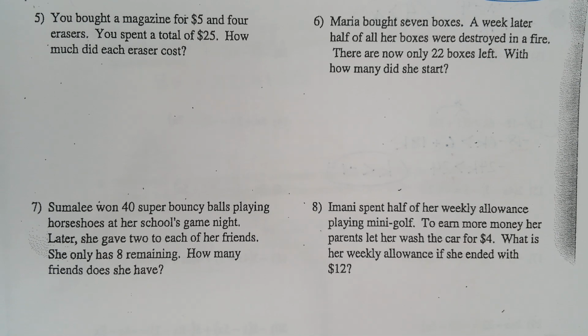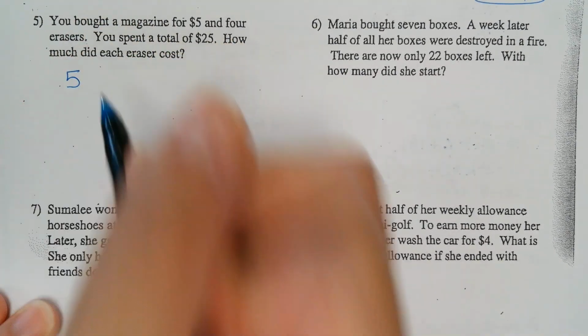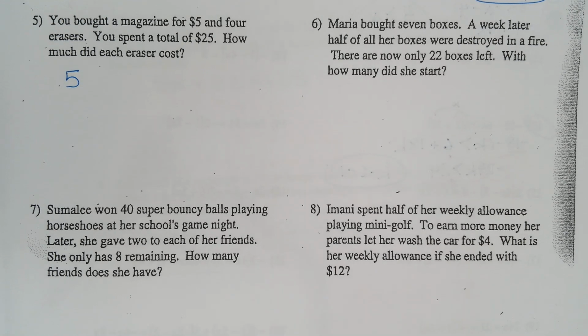Okay. You bought a magazine for $5 and 4 erasers. You spent a total of $25. How much did each eraser cost? Okay, you bought a magazine for 5. So 5. You also bought 4 erasers, which you don't know the price for.